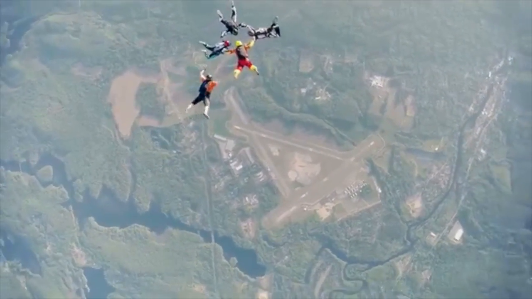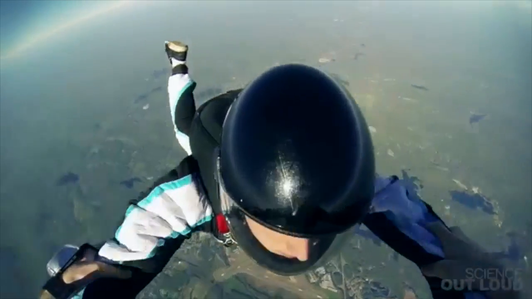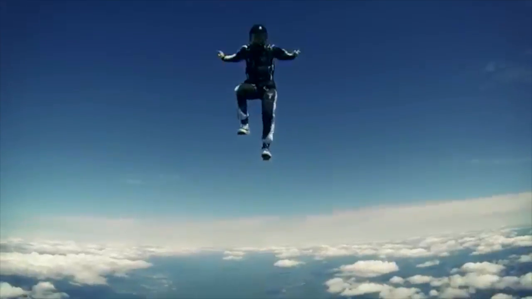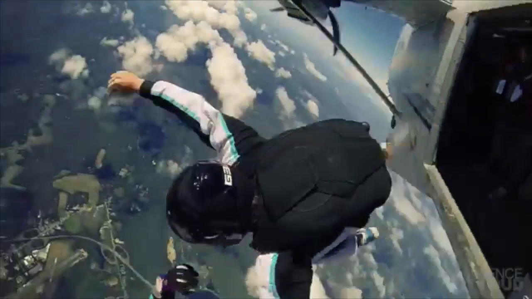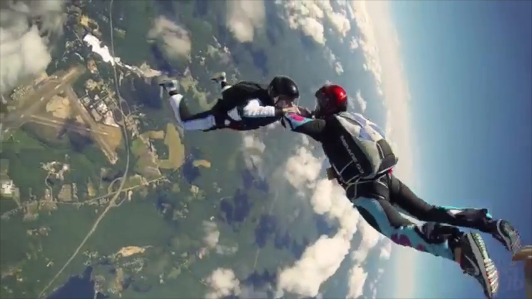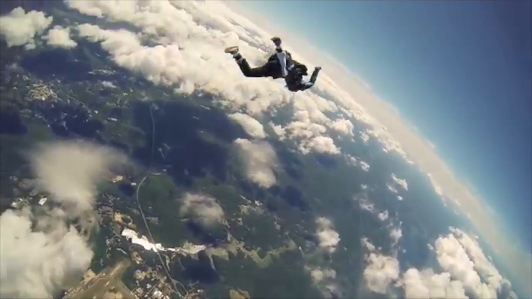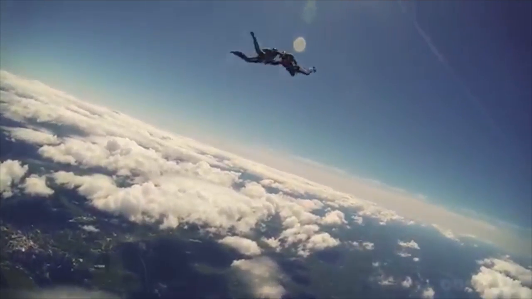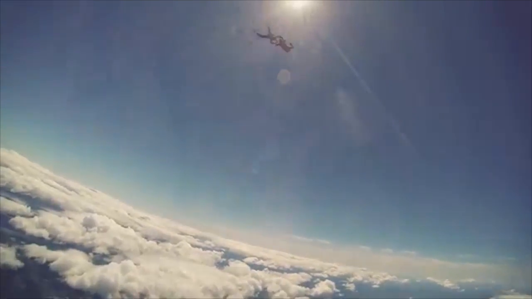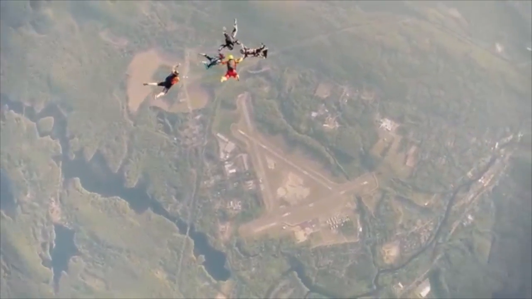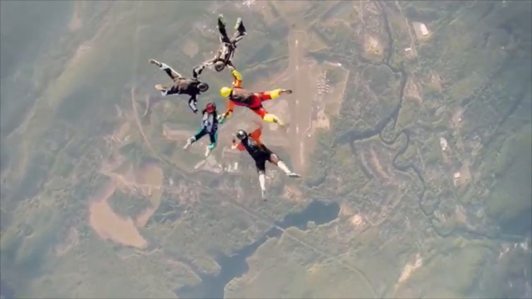On Earth, everything gets pulled down because of gravity. If there was no air, all objects would fall to the ground with the same speed and time, no matter what the mass of the object is. During free fall, the only force that acts upon an object is gravity. When this happens, all objects will be accelerating downwards at 9.8 meters per second squared, which is also the acceleration due to gravity.